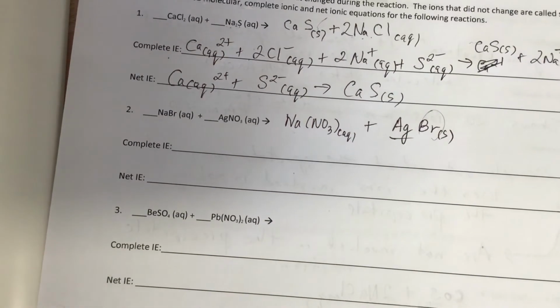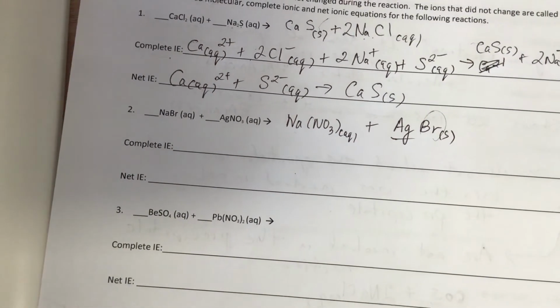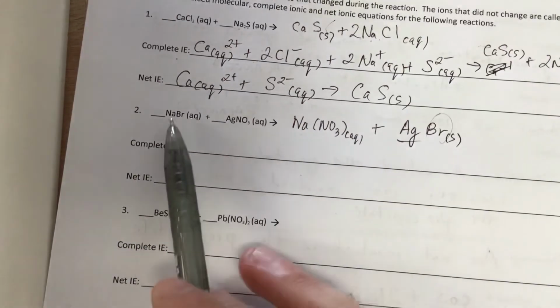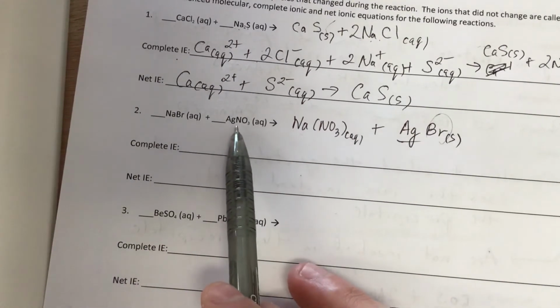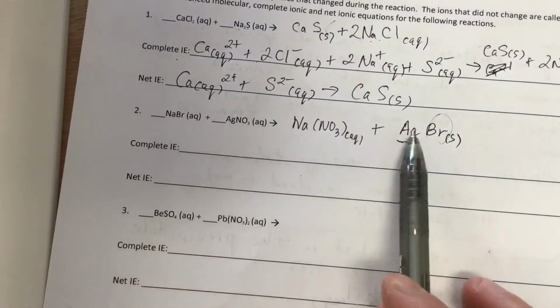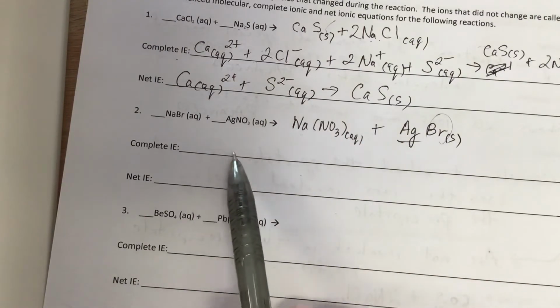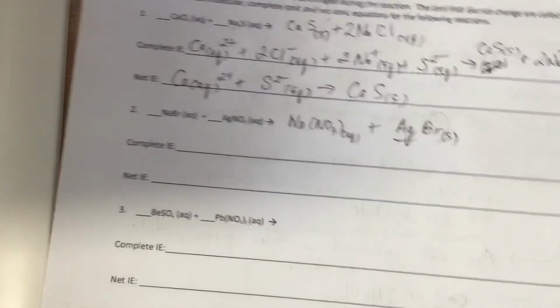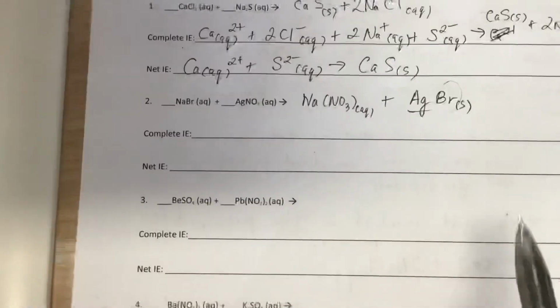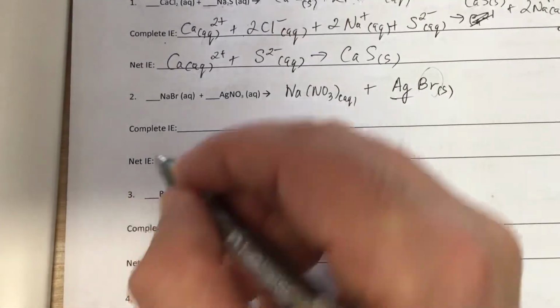Okay, the next thing we just need to make sure is everything is balanced out. So we've got 1 sodium, 1 bromine, 1 silver, 1 nitrate, 1 nitrate. That's balanced out nicely, don't need to do any work. Complete ionic equation.